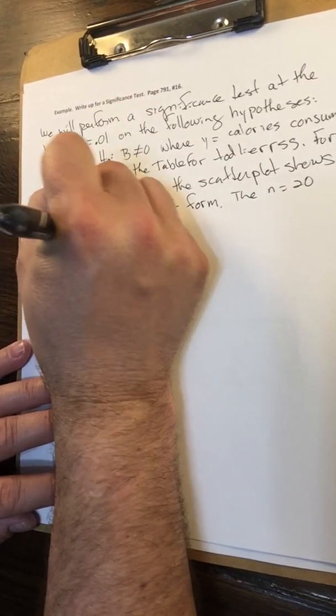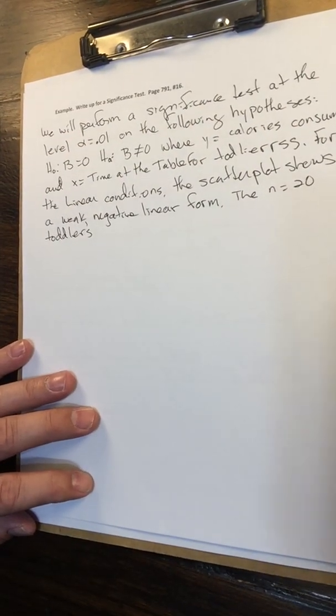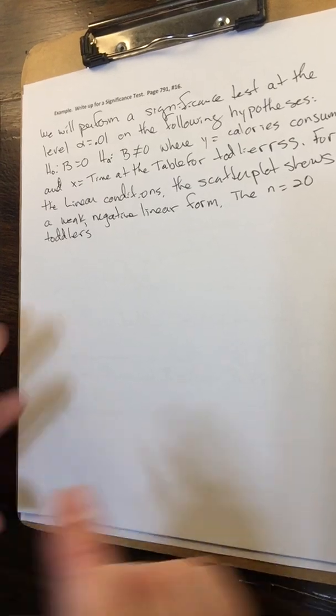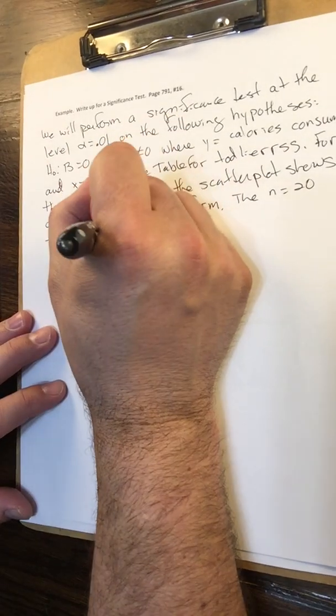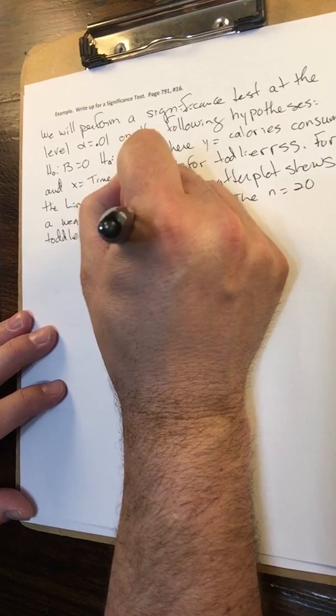I have no idea how to spell that word. Is it two D's, toddlers, or is it just one D? I'm not sure that I care. You know what? I could just read it. It's in the book. It's two D's. I'm sorry. The n is less than 10% of the population.